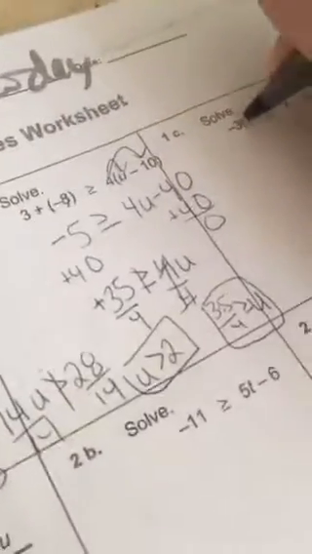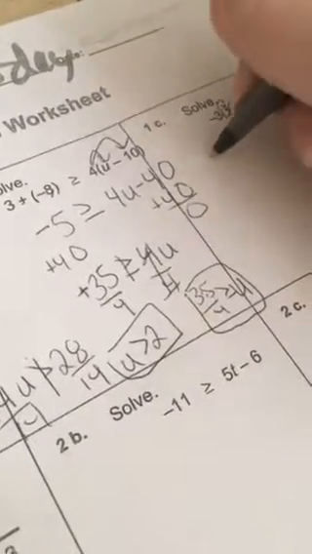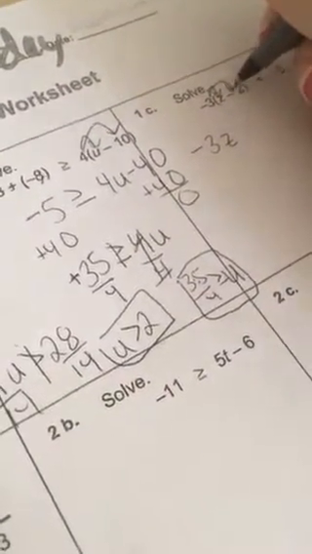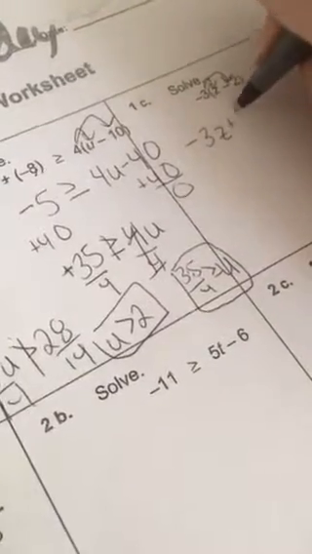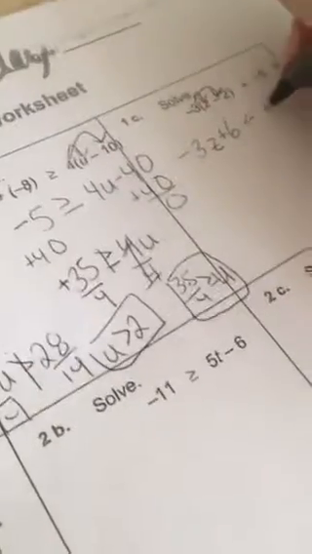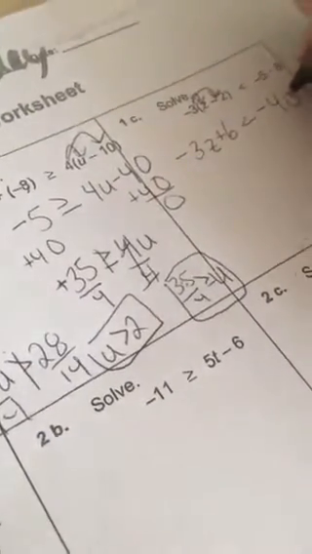Okay, let's look at this one. So negative 3 times z is negative 3z. Negative 3 times negative 2 is a positive 6. Is less than negative 5 times 8 is negative 40.